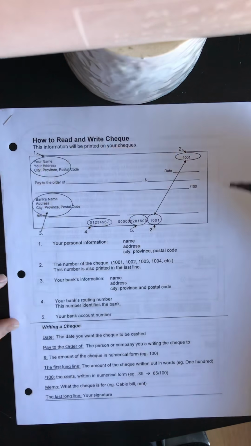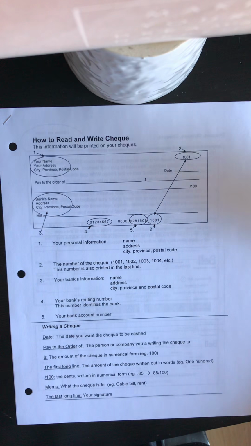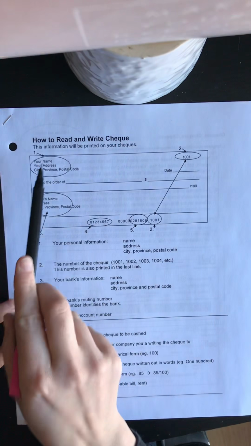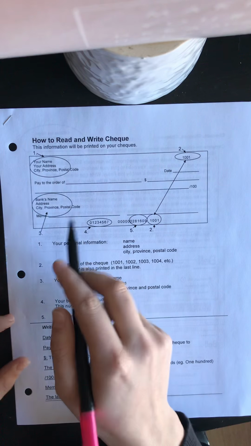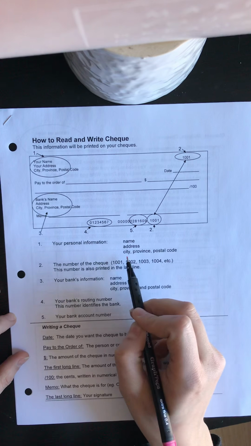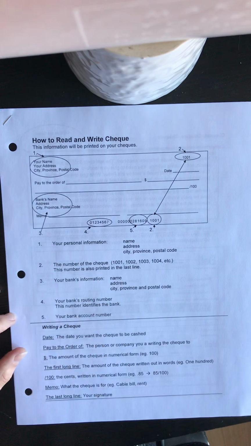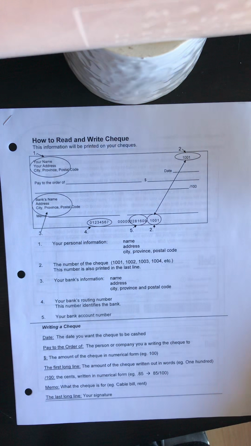At the top here, you have an example of what a check looks like. They always look a little bit different, but they all have the same key components. At the top here, number 1, this is where all your personal information goes. Your personal information will include your name, your address, including the city, the province, and the postal code. That will usually be printed already on a check when the bank gives you checks for your bank account. But in this class, you're going to have to put that information in.